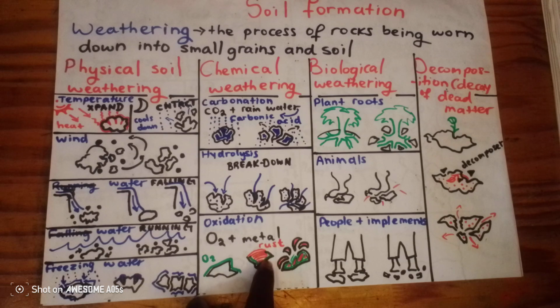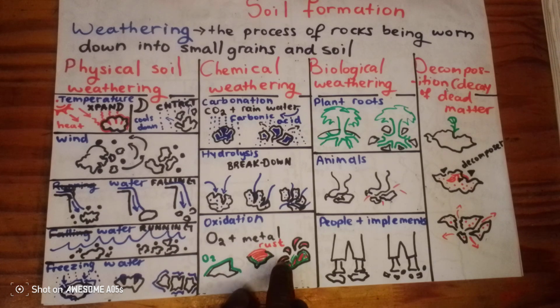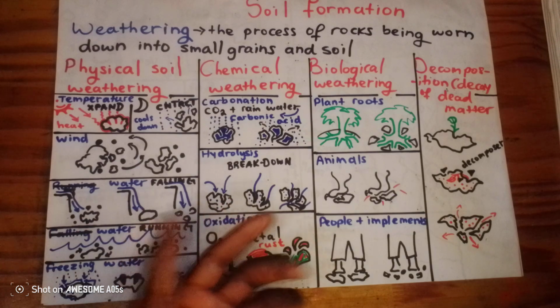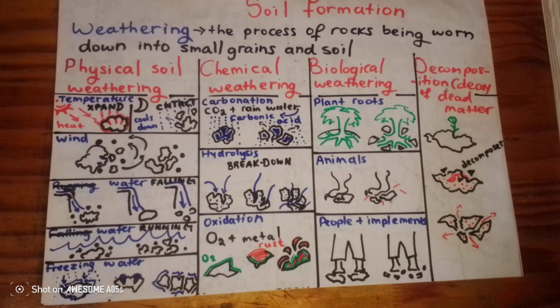Now this rust has weakened the metal. That's why we see that red there, sort of like eating into the green, the structure of the metal, and then we have those peeling off, so pieces of the metal just peeling off from the metal. So that's oxidation. Good.